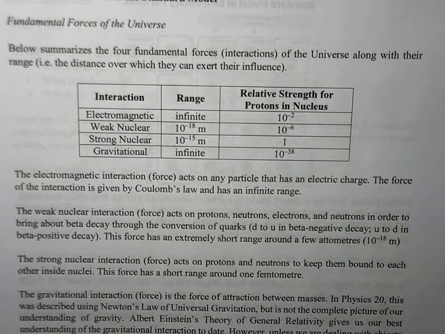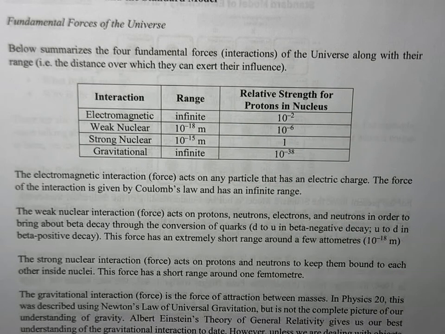We always talked about the range. We said that the electromagnetic and gravitational forces, because of that proportionality to 1 over r squared, have an infinite range. The further away you get, the weaker the forces get, but they are still present. Just because we're very far away doesn't mean the force is zero. It's small.